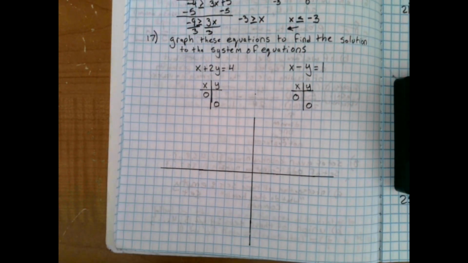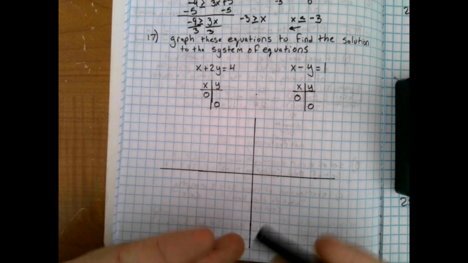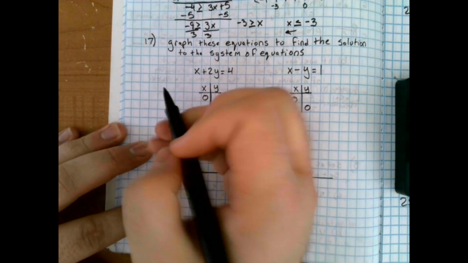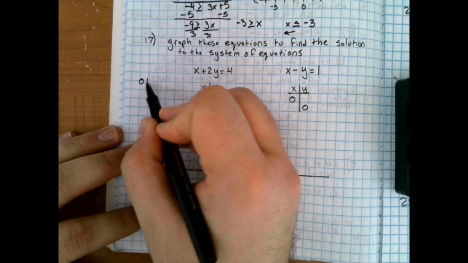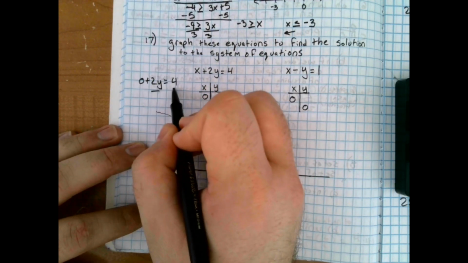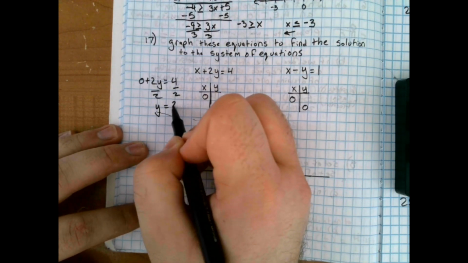17 says, graph these equations to find the solution to the system of equations. Now, both of these equations are in standard form, so we can use our graphing by intercepts rules. We can plug in a 0 for x, a 0 for y. I'm going to do the left-hand side over here. We're going to have 0 plus 2y equals 4. I'll divide both sides by 2, which means y will equal 2.